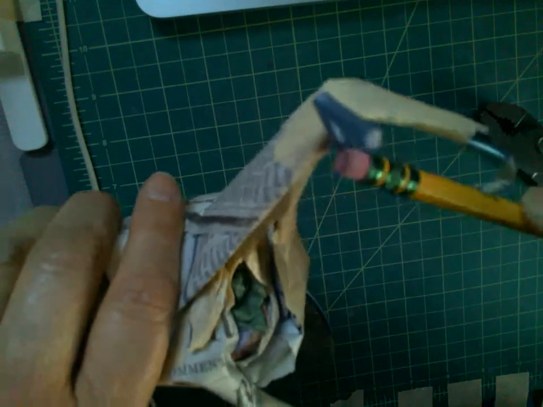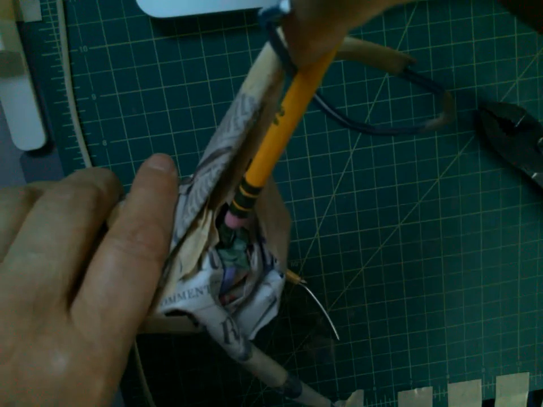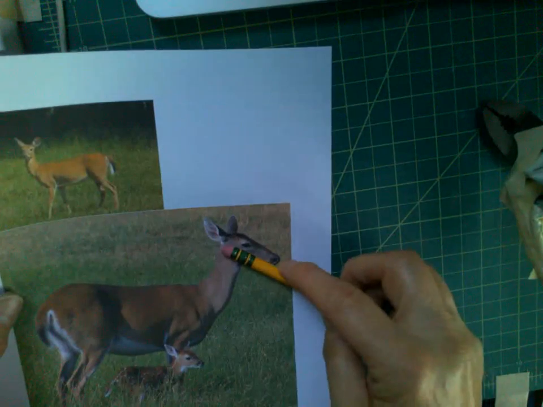Let's measure that again. So this is going to measure about, that's about right. See here and here? And that same thing was here and here. And that head is bigger than I thought it was. Okay, so I'm going to bend that back.